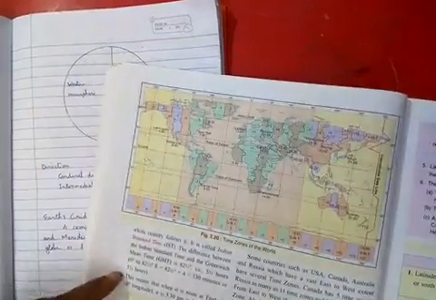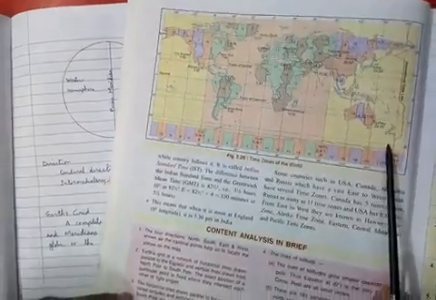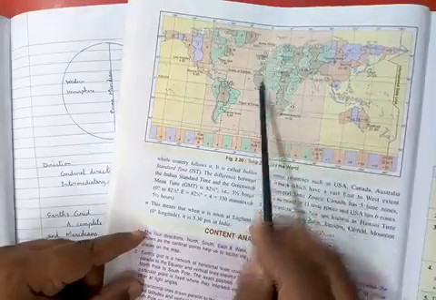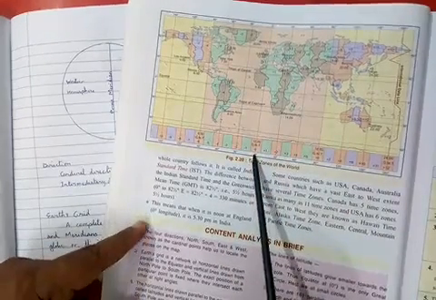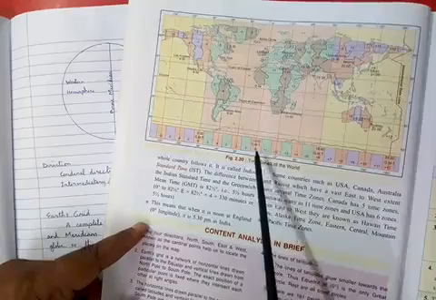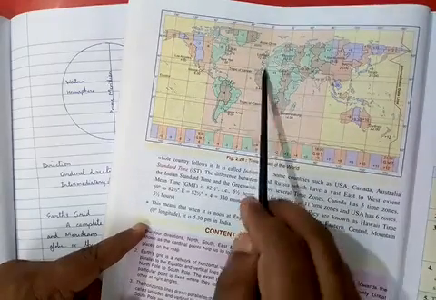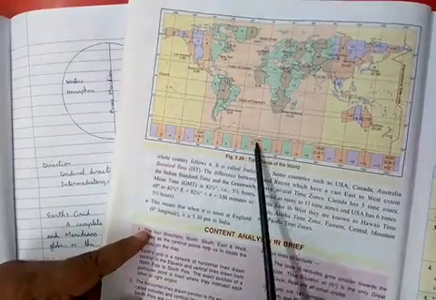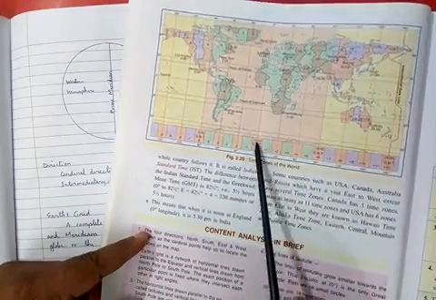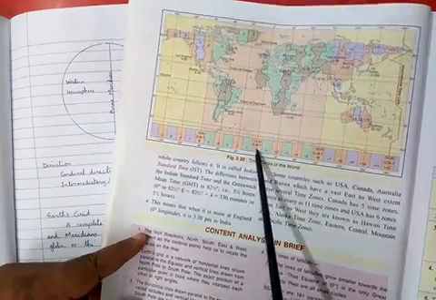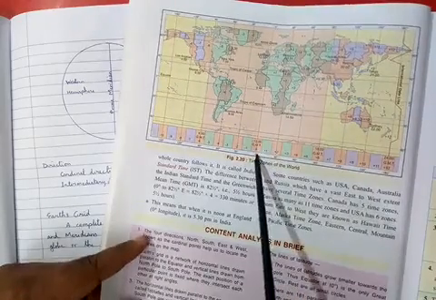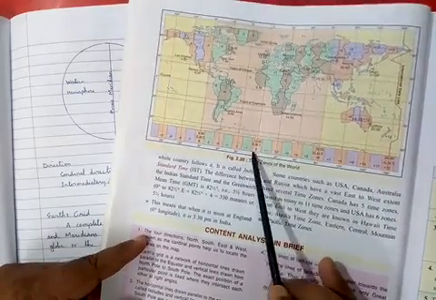So let me just show you the figure here, the map. Now here, if you see, this is the 0 degree longitude. This 0 degree longitude is also known as the prime meridian. This prime meridian passes through one place near London. We call it Greenwich. So internationally, the time based on this 0 degree prime meridian is accepted as the international time. And because it goes through the place Greenwich, we call it GMT, or Greenwich Mean Time.